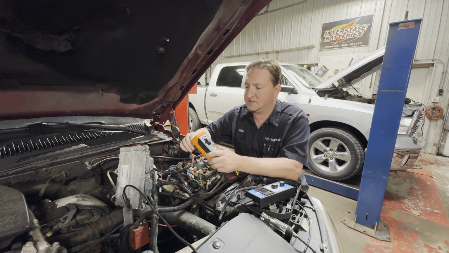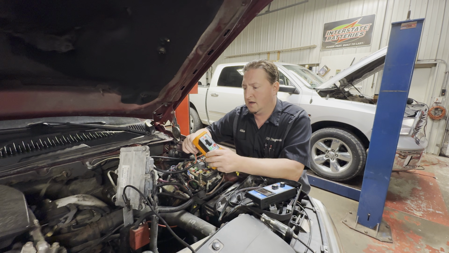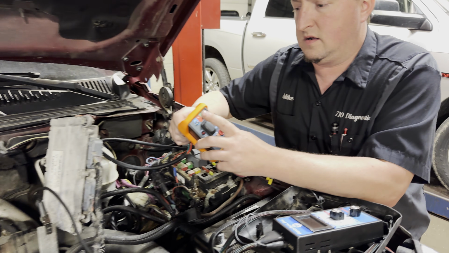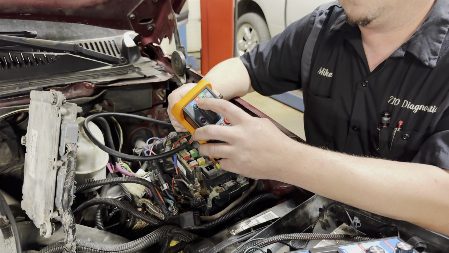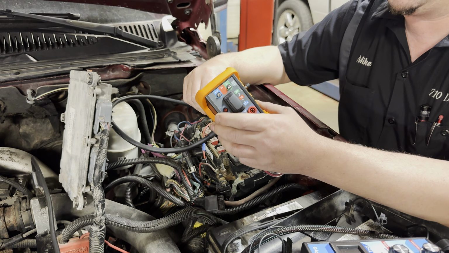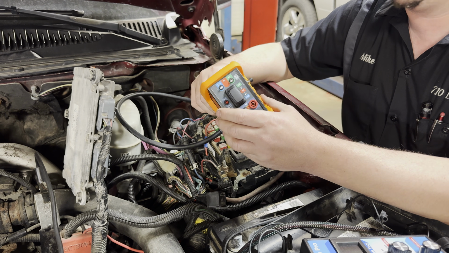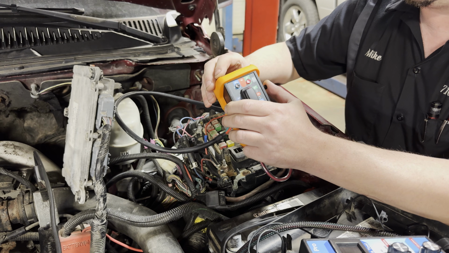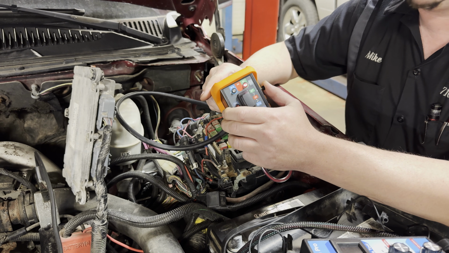So I wanted to demonstrate something pretty cool on this tool that at first I wasn't sure how to do: know if I have power on pin 30 or not, because right now I know I have power on pin 30, but I don't know it by looking at the tool. Well, if I push the button on the side here, this red light lights up on the 87 LED.